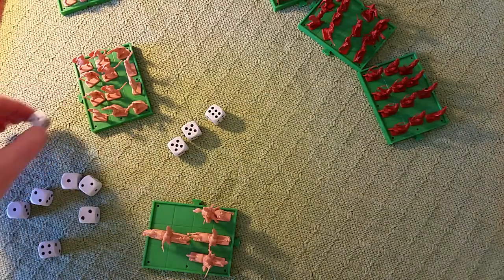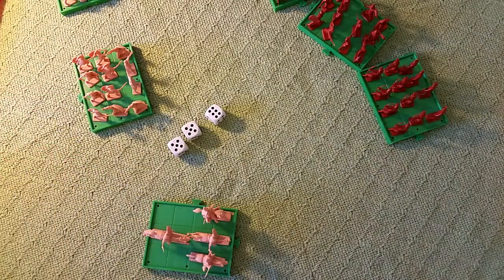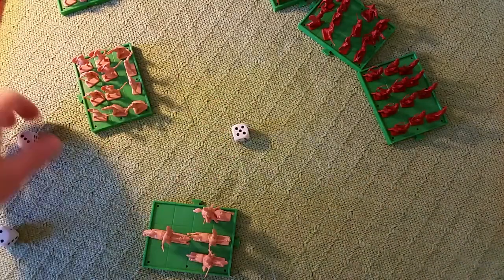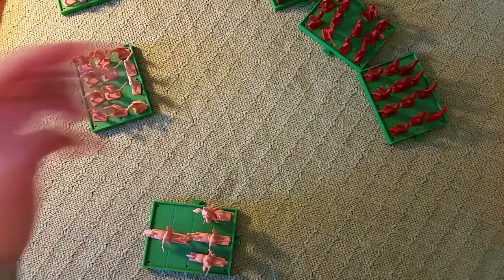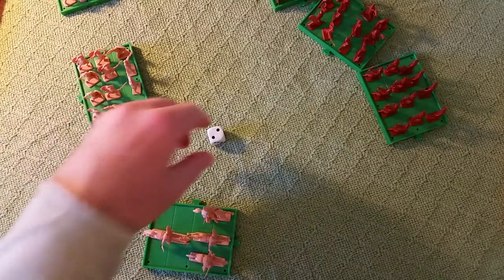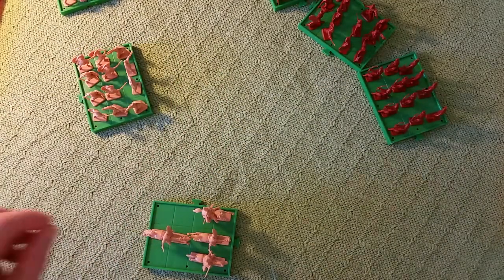So they get 3 hits. I think it's 4 plus to wound, and then save is still 4, 5, or 6. They don't save. Don't save. Wow. So they take another.